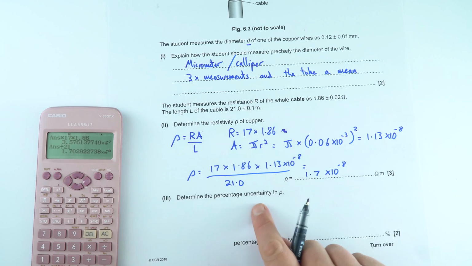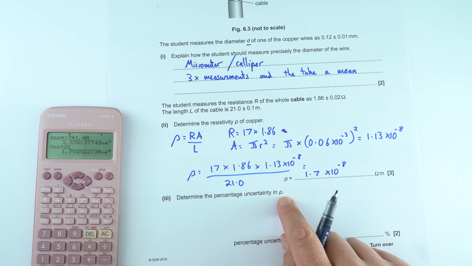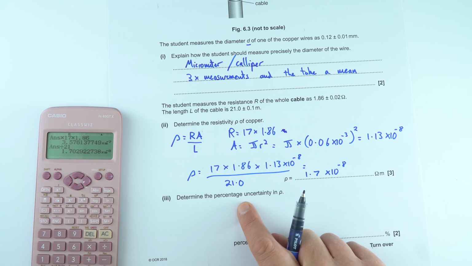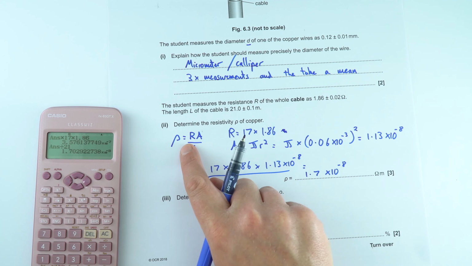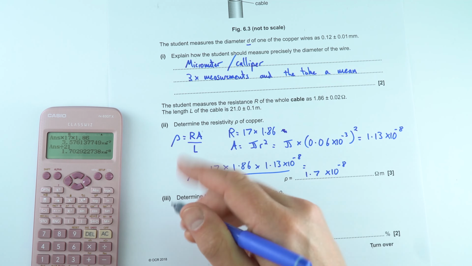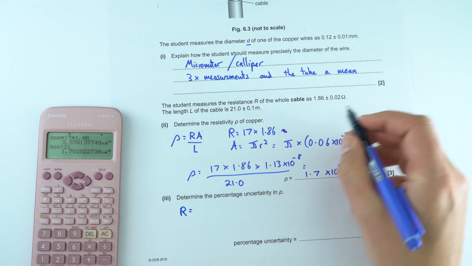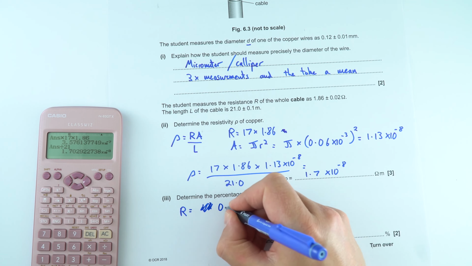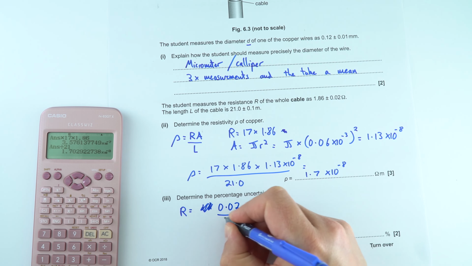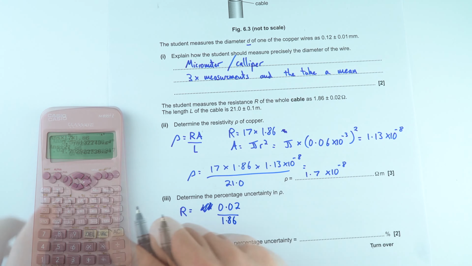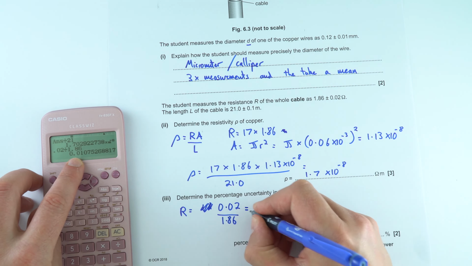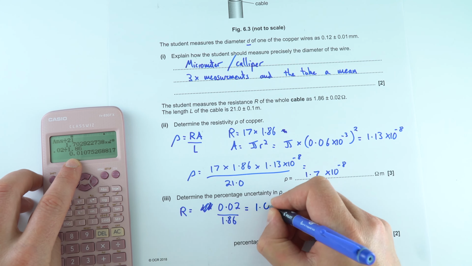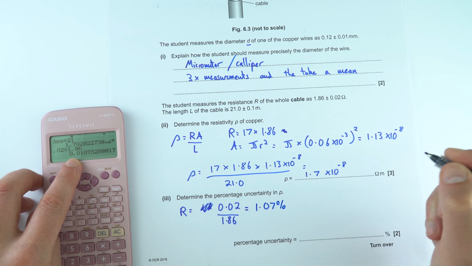We then want to look at the percentage uncertainty in this resistivity. So we're going to do that by looking at the percentage uncertainty in R, in A, and in L. In R, it's going to be equal to the uncertainty 0.02 over the measured value of 1.86, multiplied by 100, which equals 1.07%.